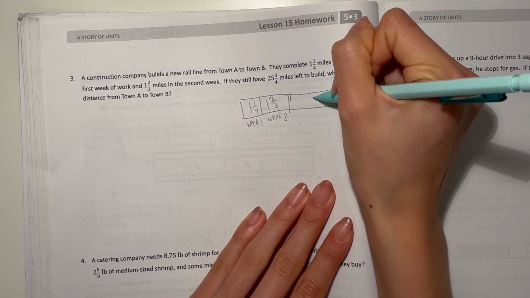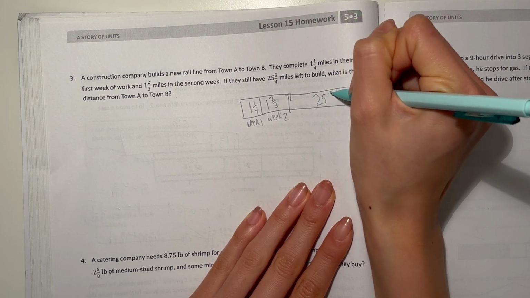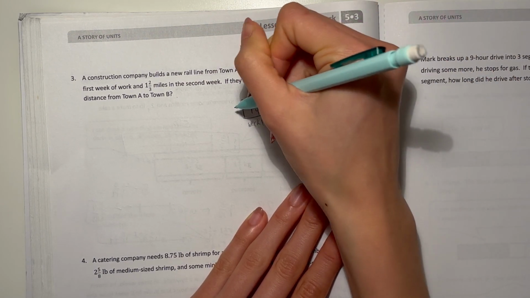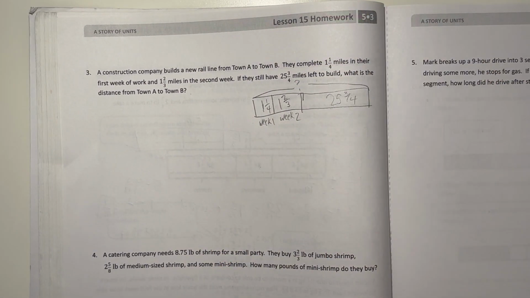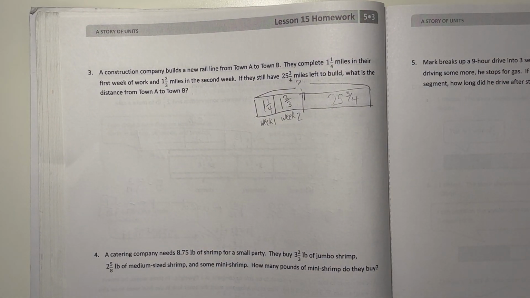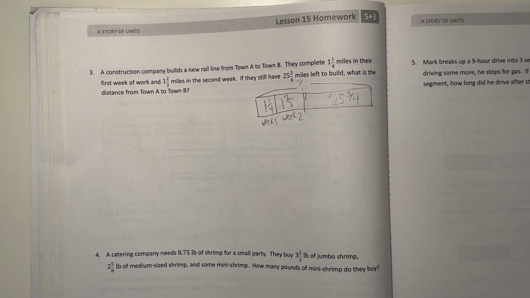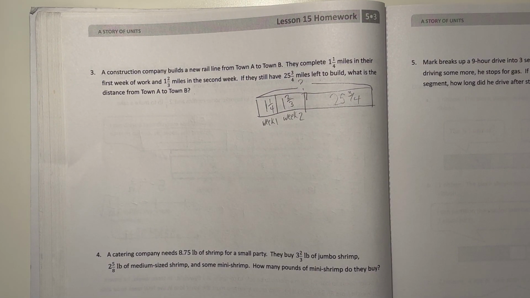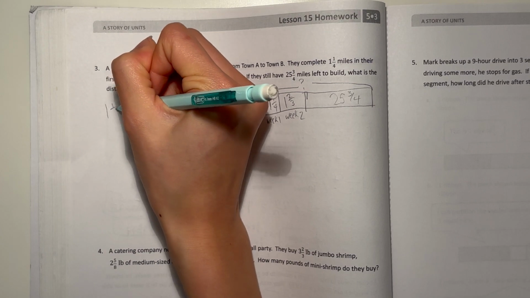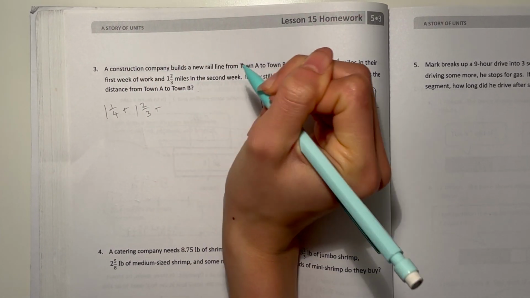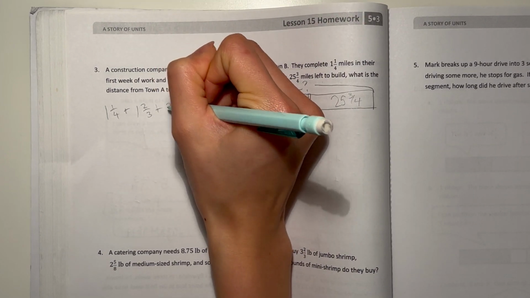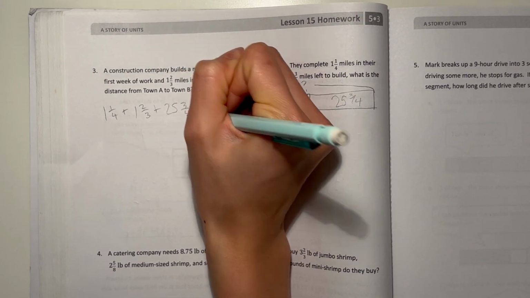And now it's saying here they still have 25 3/4 miles left to build. So what we're trying to figure out is the total length, total number of miles. So to do that, we need to add everything up. 1 1/4 plus 1 2/3 plus 25 3/4.